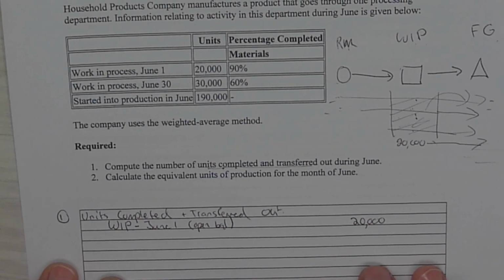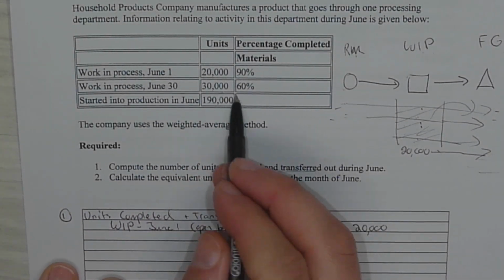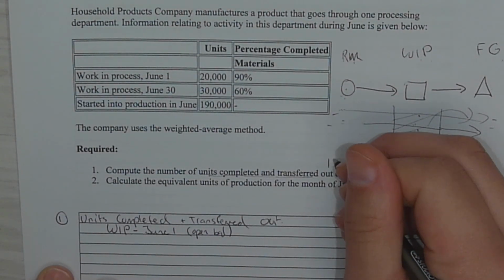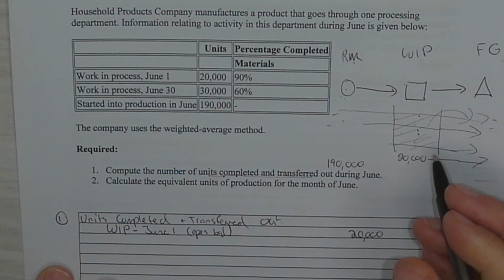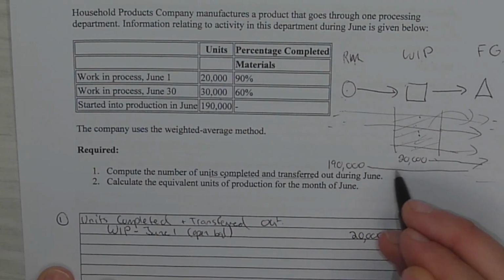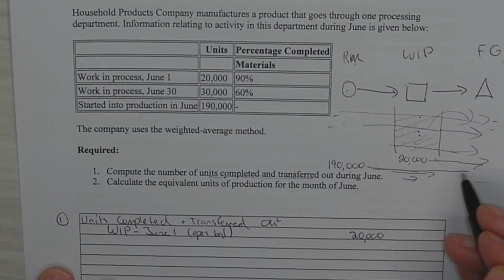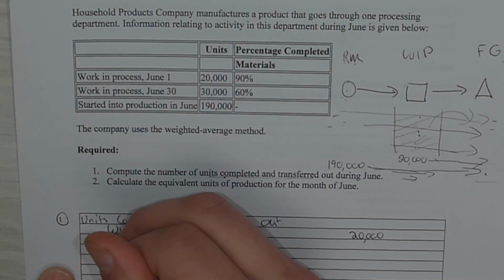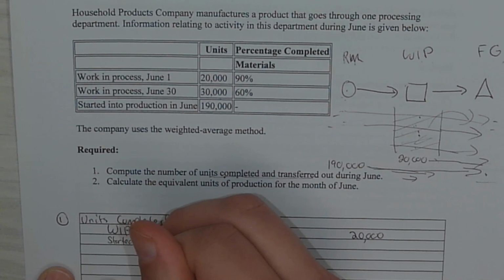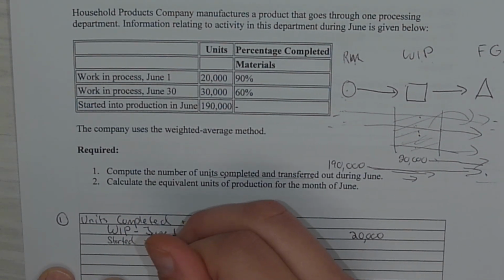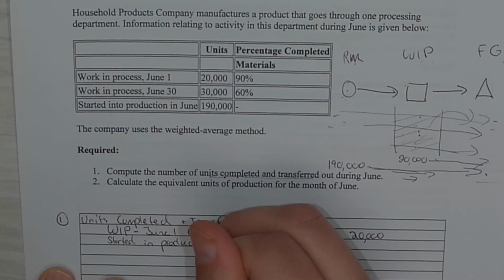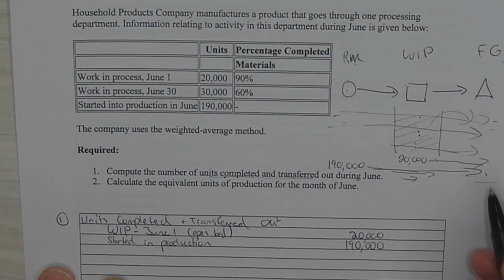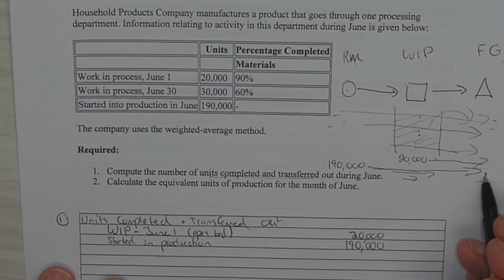Now we also started, so this is what we put into production. We put from raw materials over. We started 190,000. Now some of those are at various stages, but a lot of them got through. We're going to add our started in production balance, which is 190,000. They're all at various stages, but we assume most of these got through.